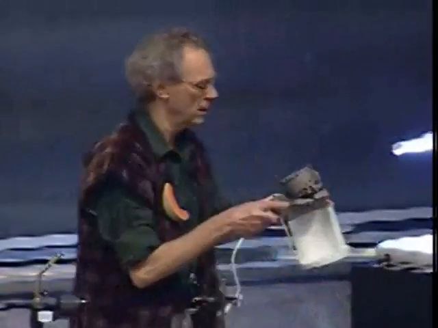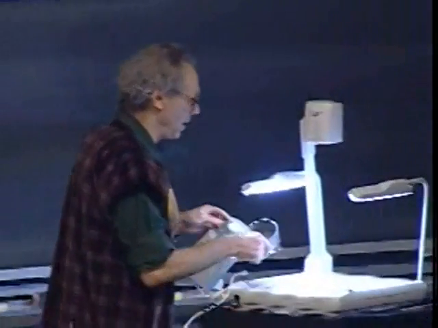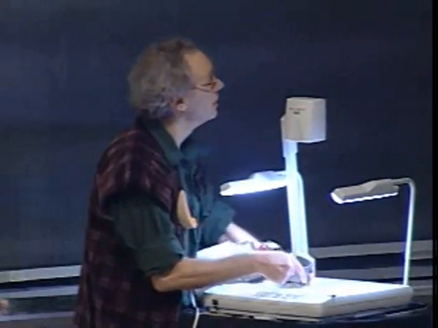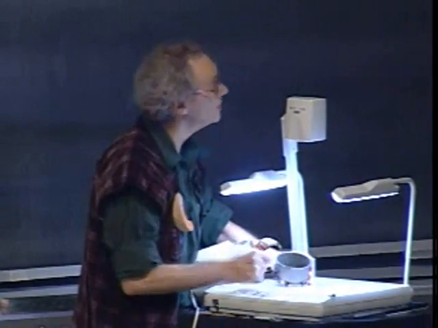Here is that coffee machine. It's not working anymore. It's a very old one. But I want to show you at least that bimetal. This is that bimetal strip.